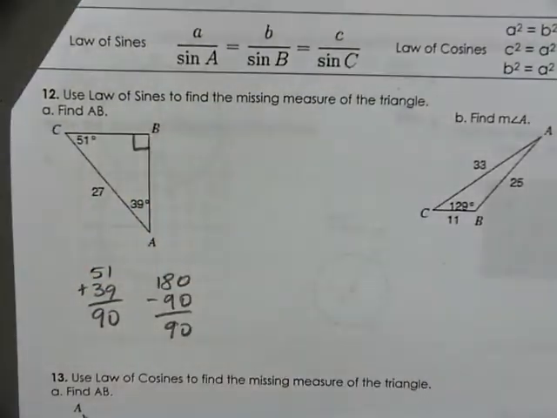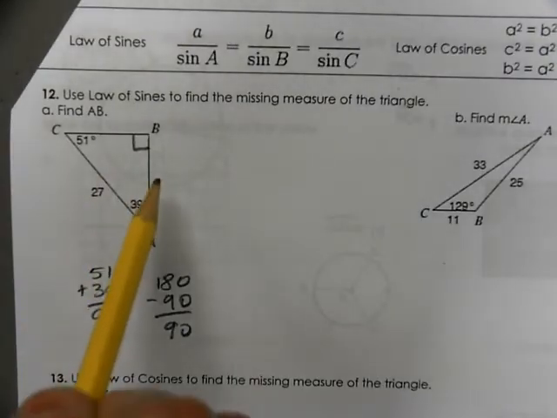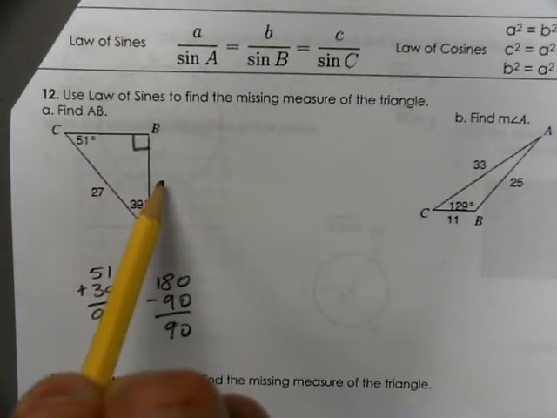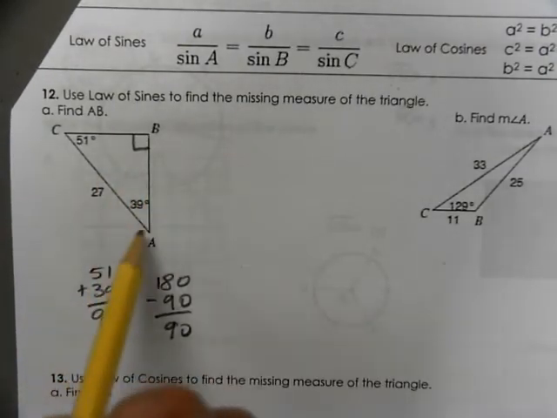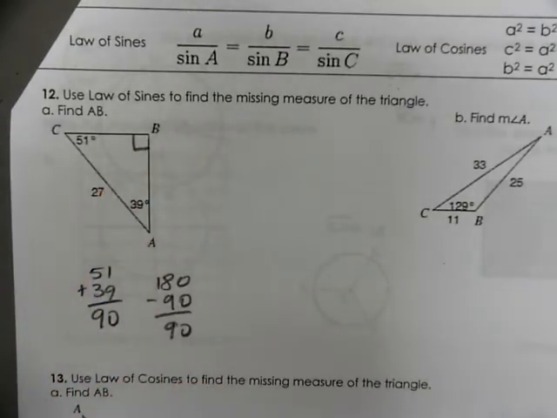That makes that a right angle. So we're supposed to figure out what this side is. We could use normal SOHCAHTOA because it is a right triangle. But let's use law of sines. It's actually maybe a little bit easier.